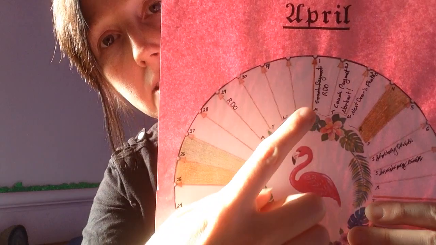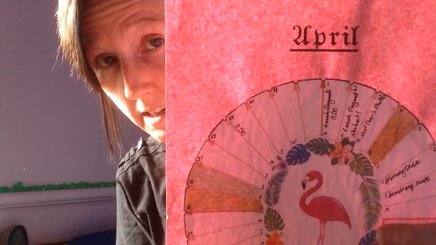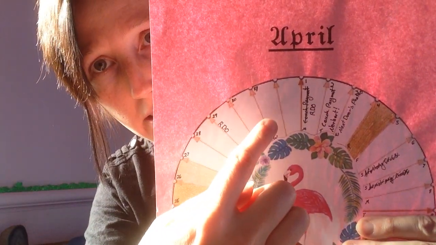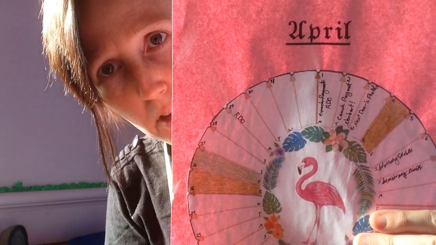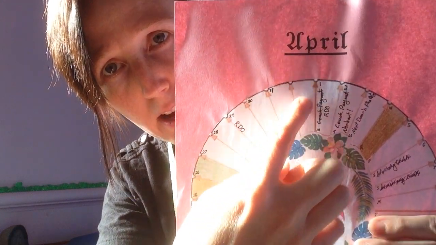Making sense? So if I say that's the central axis, that's the right-hand side, at least when I'm looking at it. So it goes all the way around, and then the 30th or 31st, where most months end, will be here, and then you'll have a blank slot here. If there's an important date that falls on the first of the next month, not a problem, you can just fit that into that blank little slot.